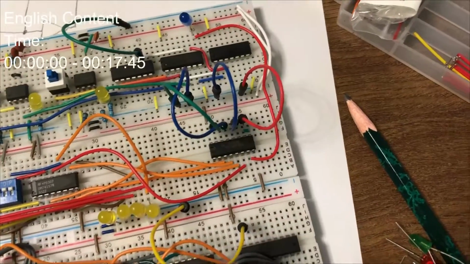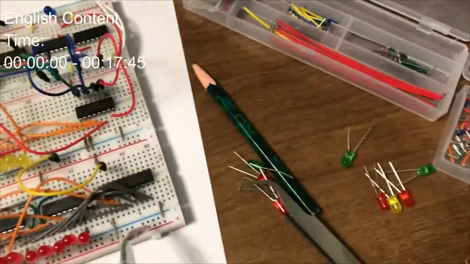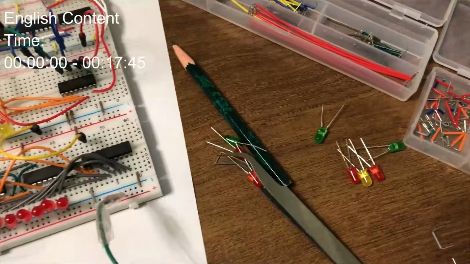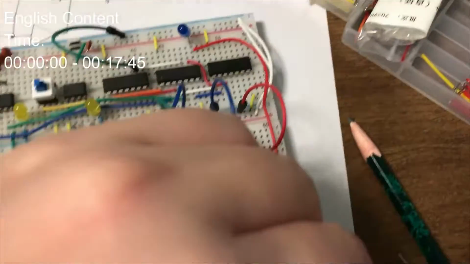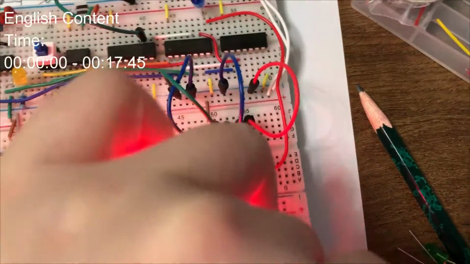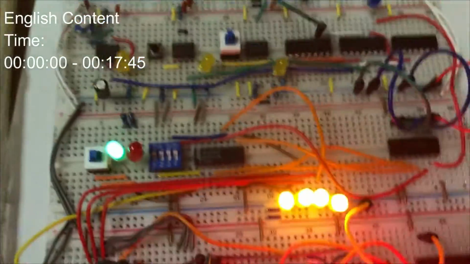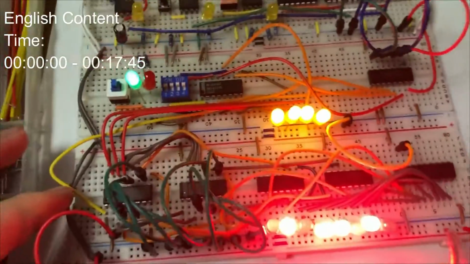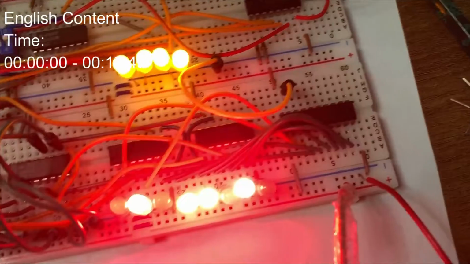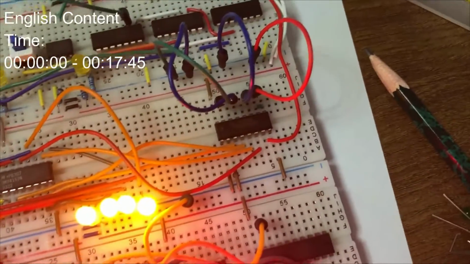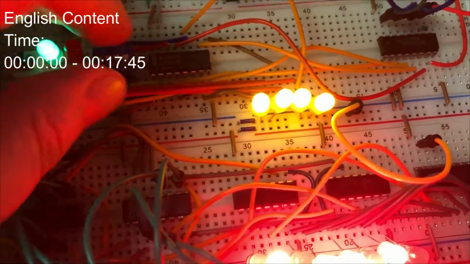Put the power in. It's kind of difficult to plug in because it's separated into lines. Now, which address is it?